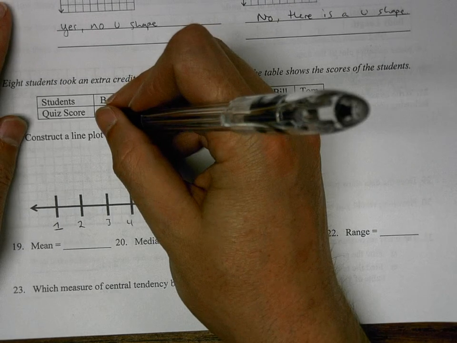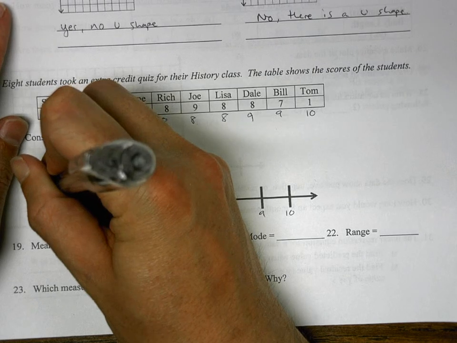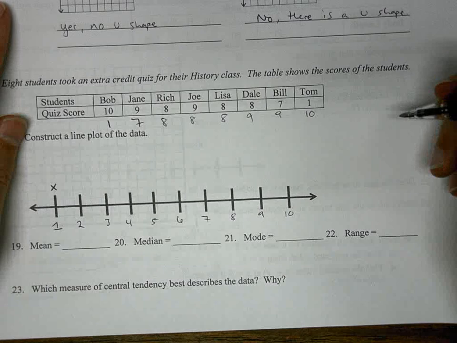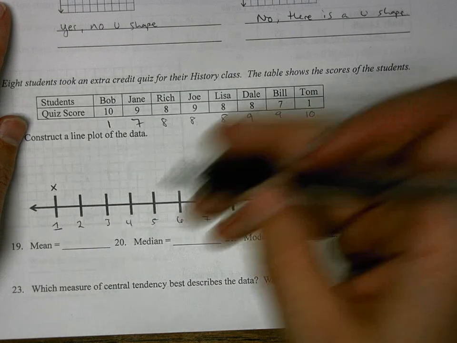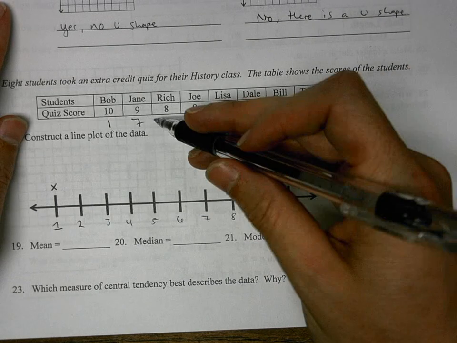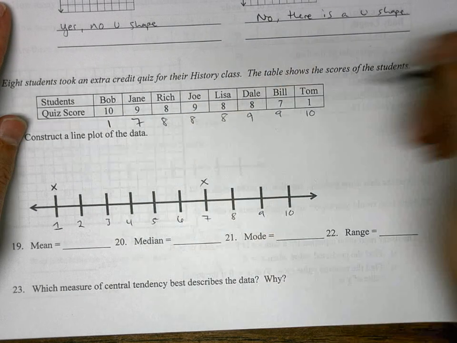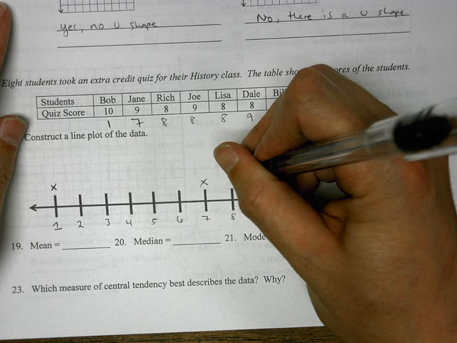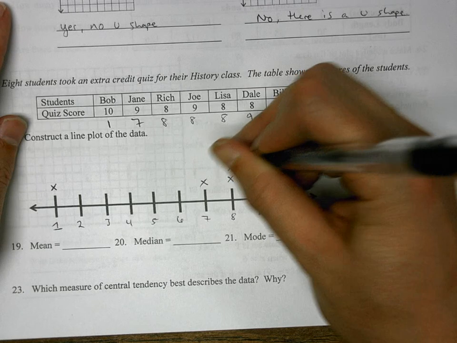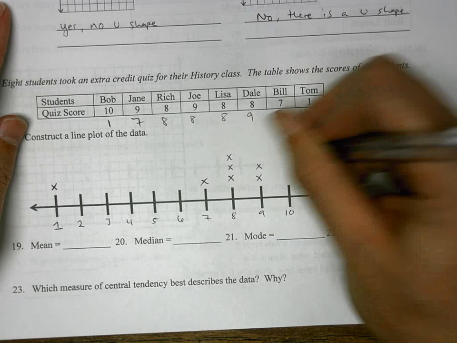So for the number 1, we're going to put 1 x or a dot. Your call. You put whatever you want for your thing, but there needs to be something over the 1. There's 1 7, so you put one thing over the 7. There are 3 8s, 2 9s, and 1 10.